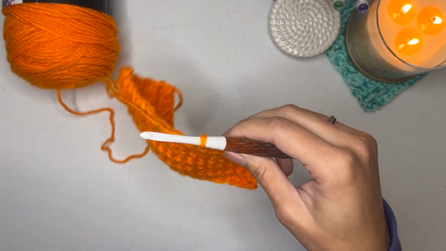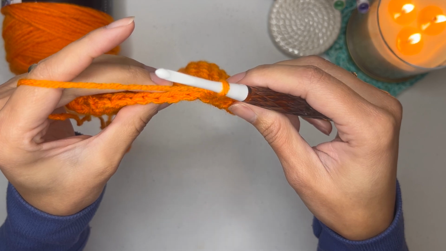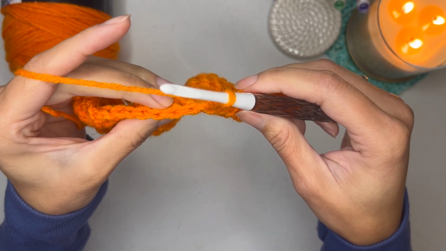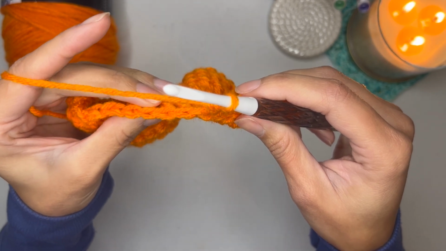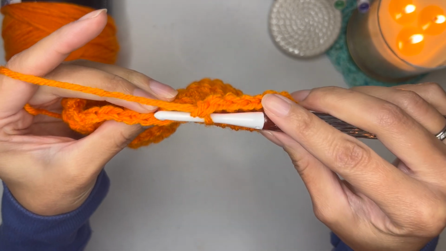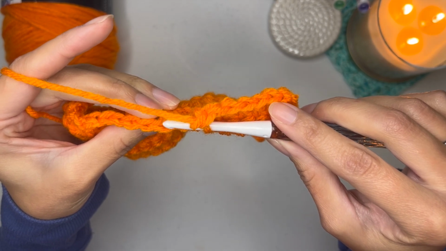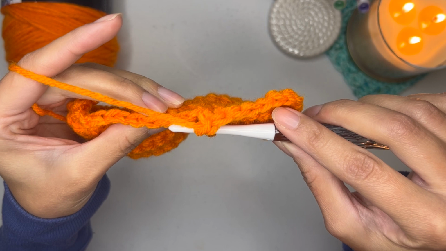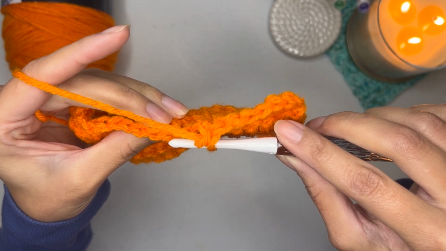Again, while I'm doing this, to make sure it was on the camera good, I'll restate what I did before. A back loop and a front loop. Hopefully you can see that well. The back loop is the loop furthest from you. The front loop is the loop closest to you. Back loop, front loop.